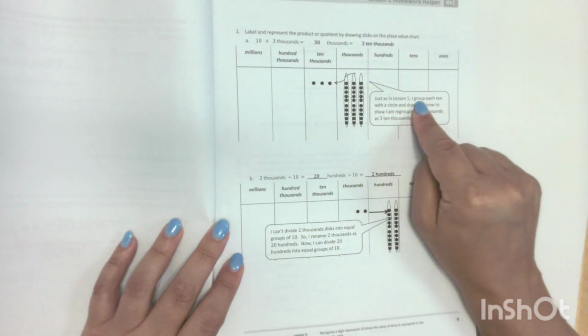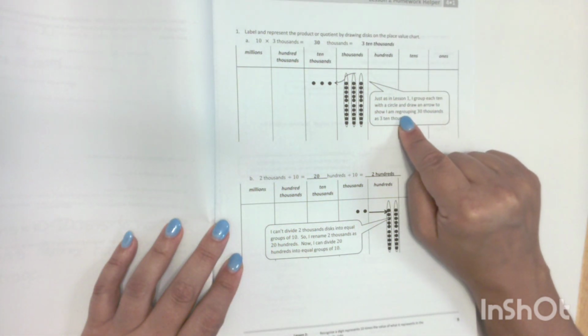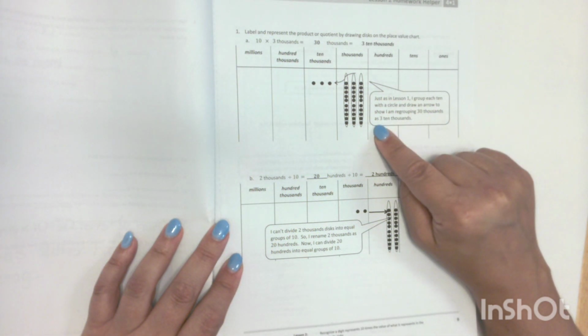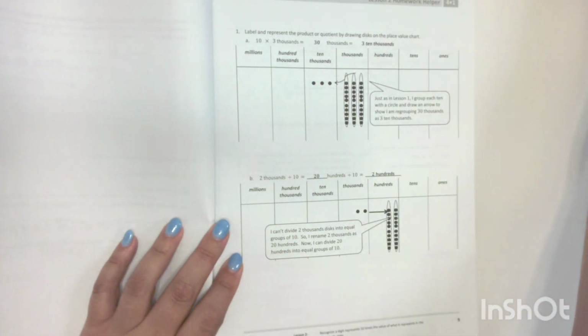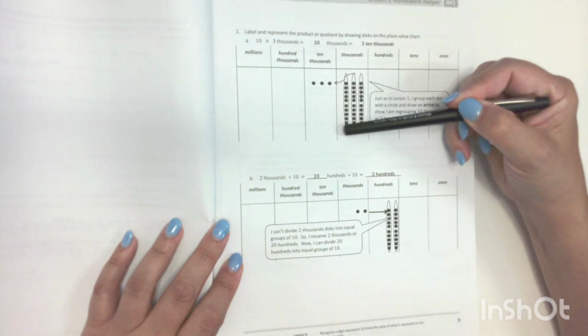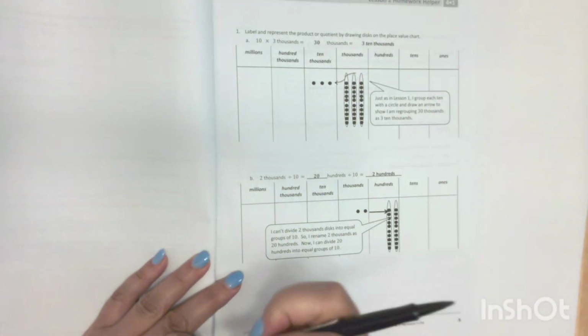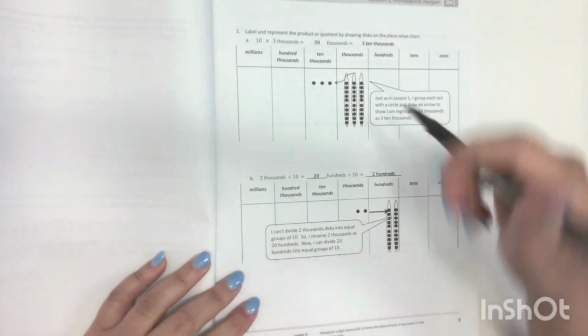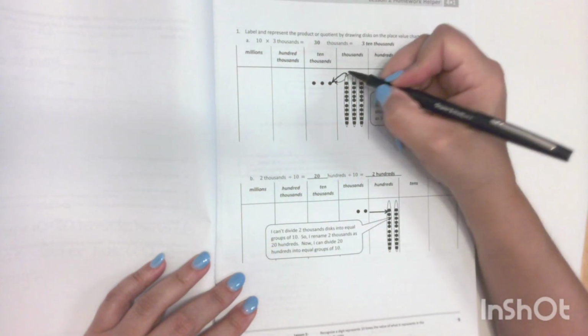Just as in lesson 1, I group each 10 with a circle and draw an arrow to show I am regrouping 30 thousands as 10,000. So each bundle, when you circle, gets composed into one 10,000.